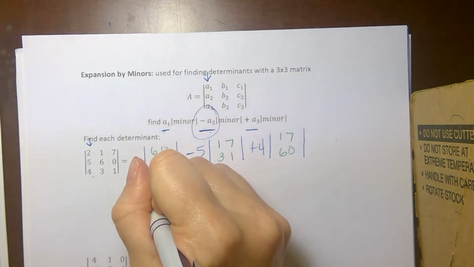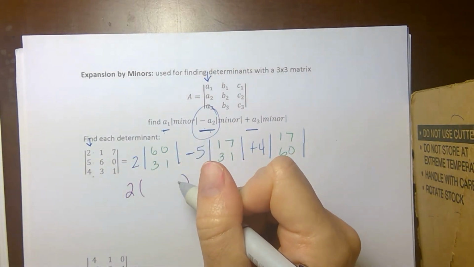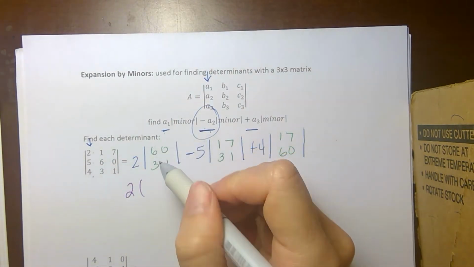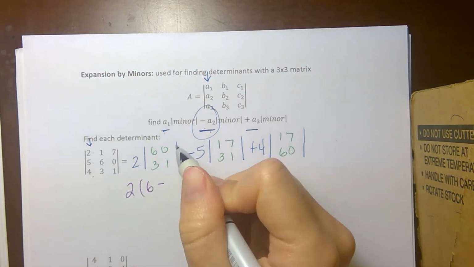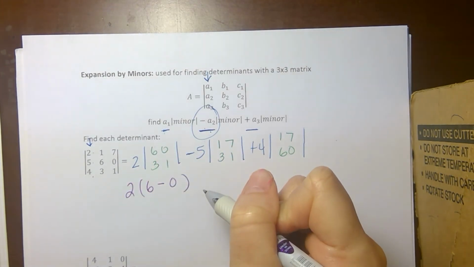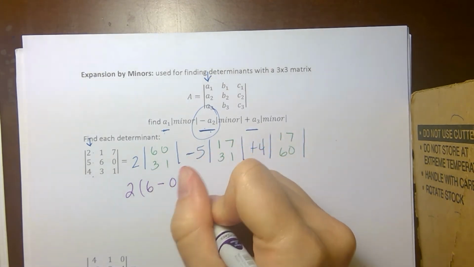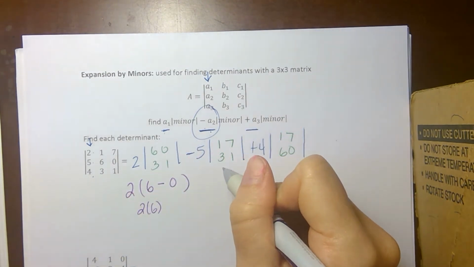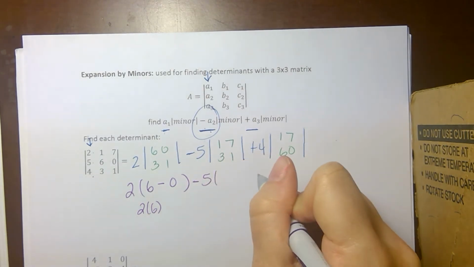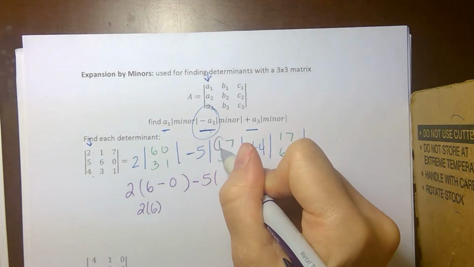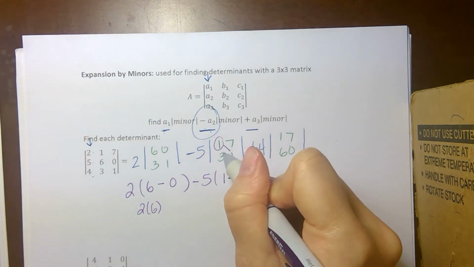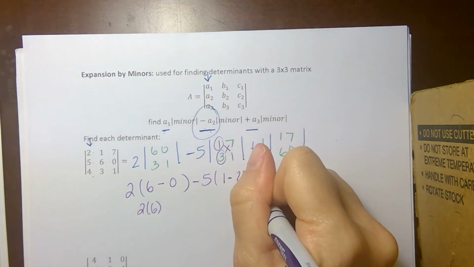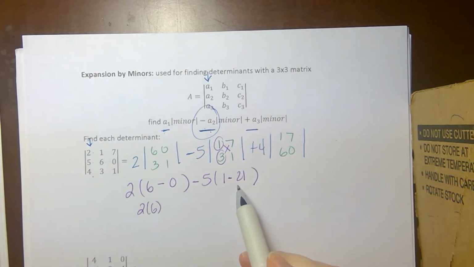So I have 2 times the difference of the cross products. Well, 6 times 1 is 6 minus 3 times 0 is 0. So this is going to be 2 times 6, right? Then I move to the next term. I have minus 5 times, well, 1 times 1 is 1, minus 3 times 7 is 21. 1 minus 21 is a negative 20.